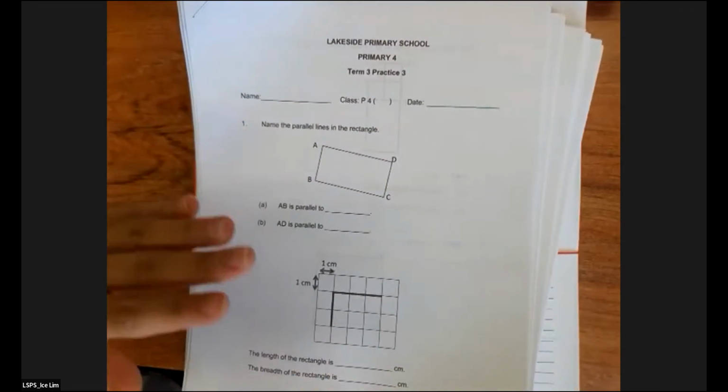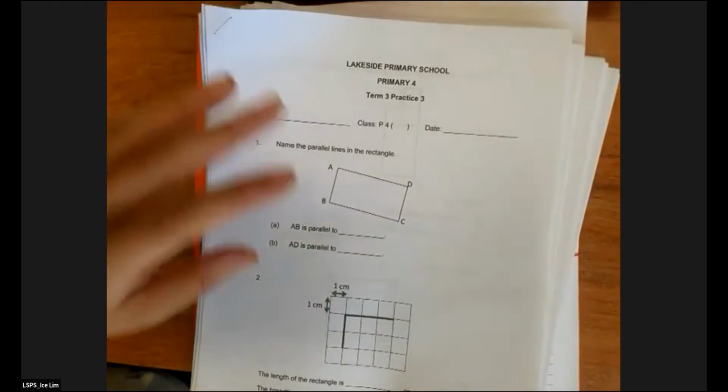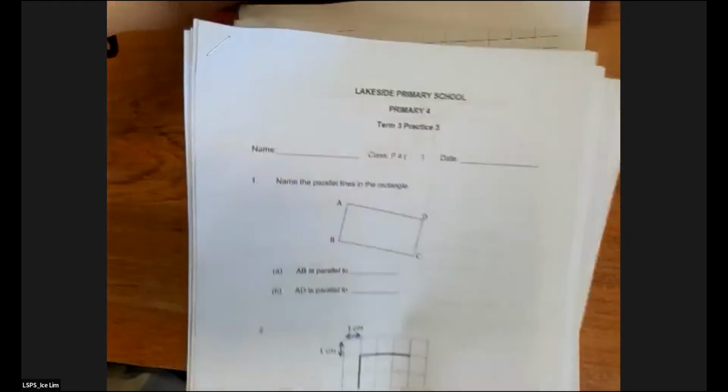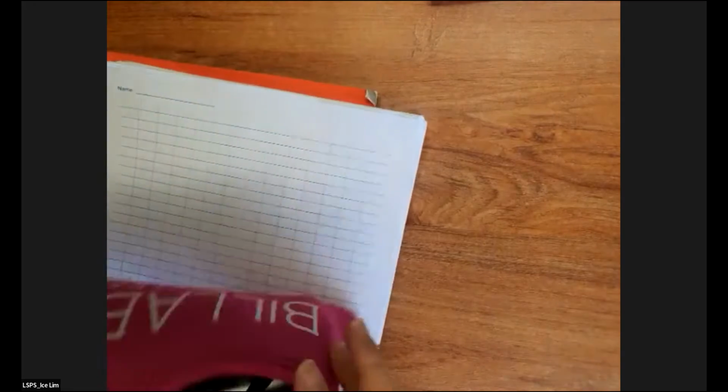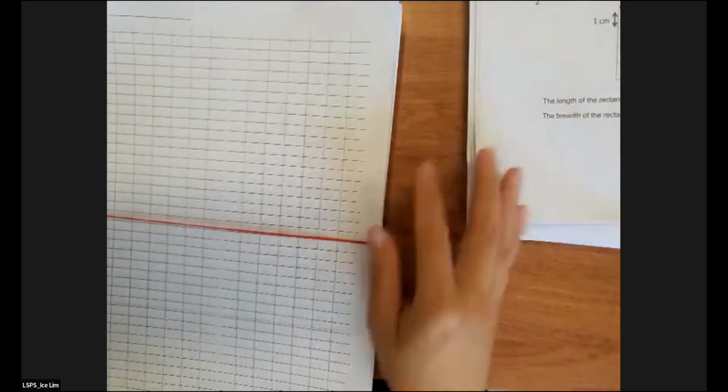So this one is your first homework for tomorrow and the weekend. Can I have the last person of each row to come and collect? Term 3, practice 3.